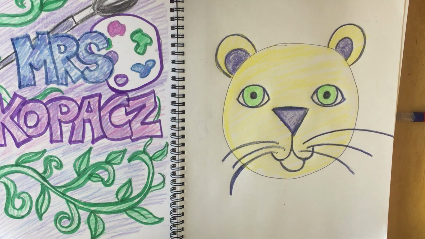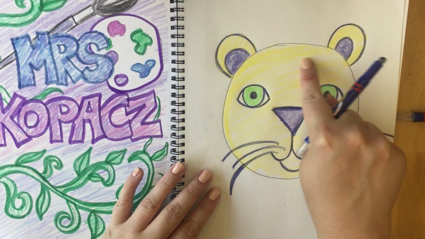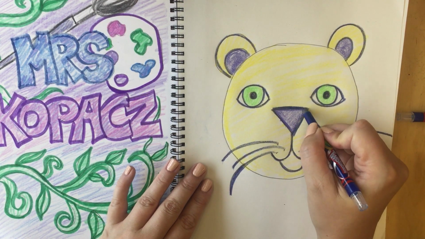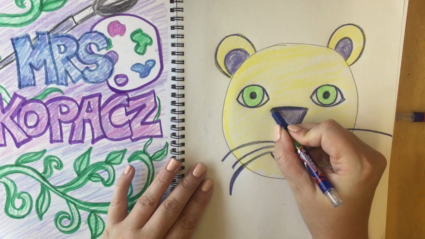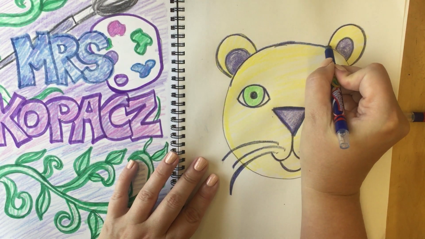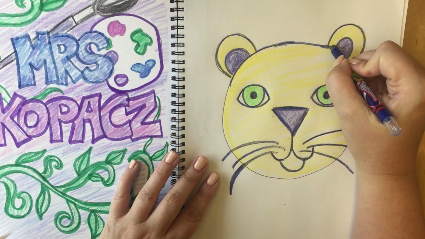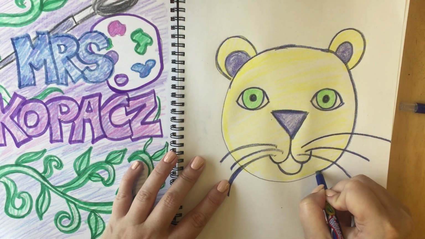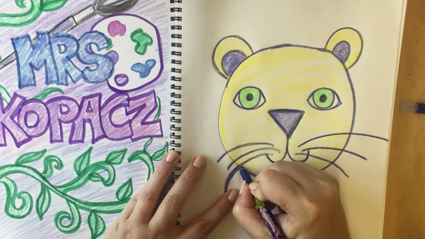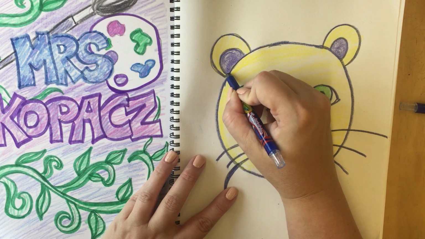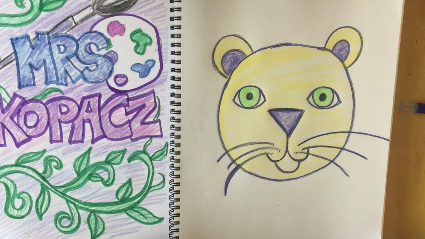Not sure if you noticed, but I did outline some of the things with a dark color, and I also picked a light color for inside so it wouldn't look as streaky. It's a really good idea to outline some things. It helps them stand out, and I always like to pretend that my pencil line is a railroad track and my crayon is the train and I have to keep my train on the track. So I'm going all the way around and tracing that entire pencil line.